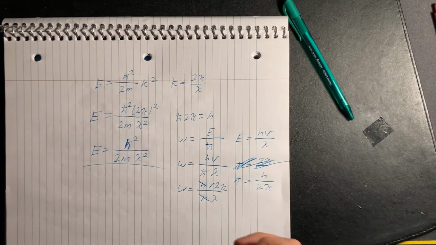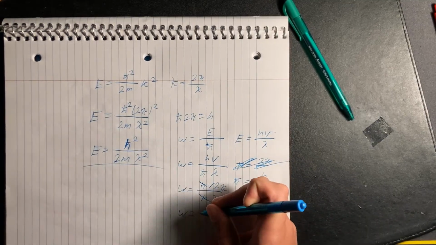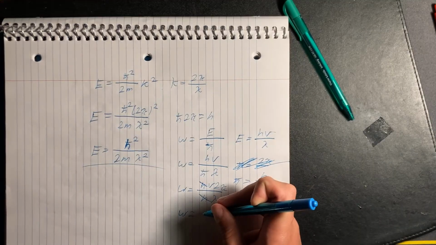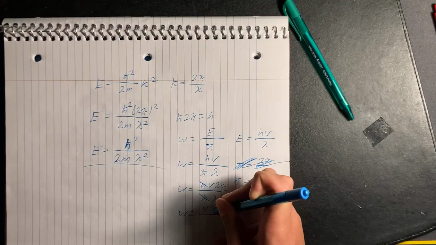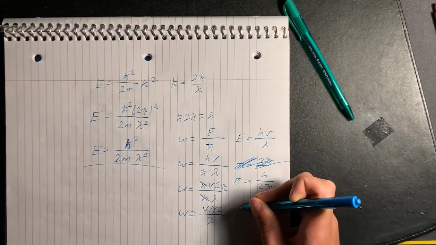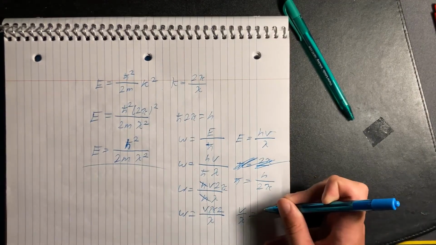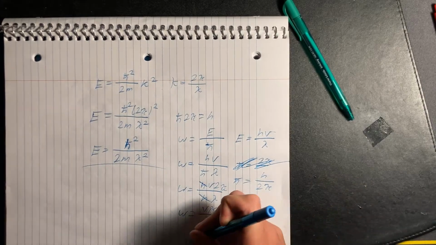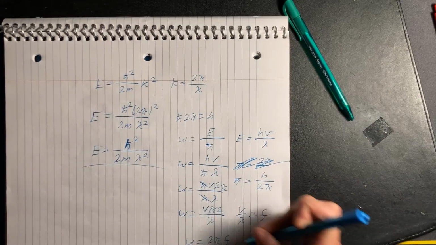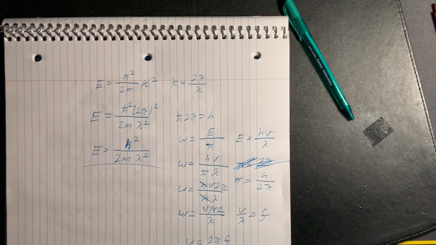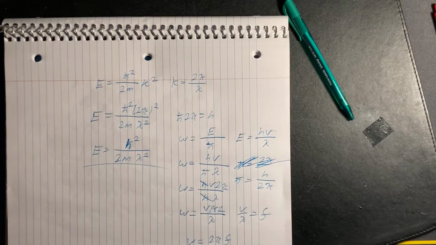The Planck constants cancel out, and you end up with angular frequency equals v 2 pi over lambda, and v over lambda equals frequency. So you end up with angular frequency equals 2 pi times frequency, which is just the regular relation from standard Newtonian physics, like you would learn in your regular physics class. And that's essentially the conversion between the two.